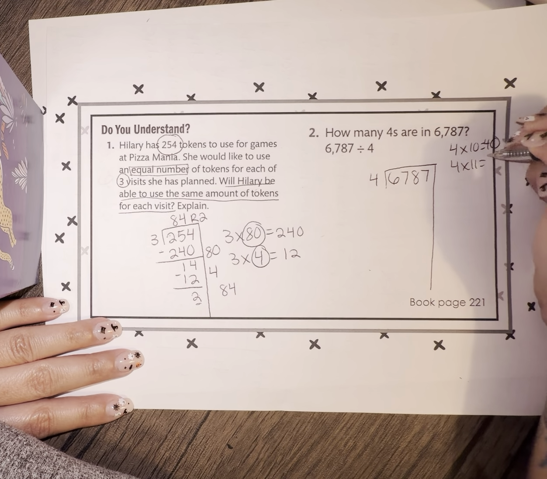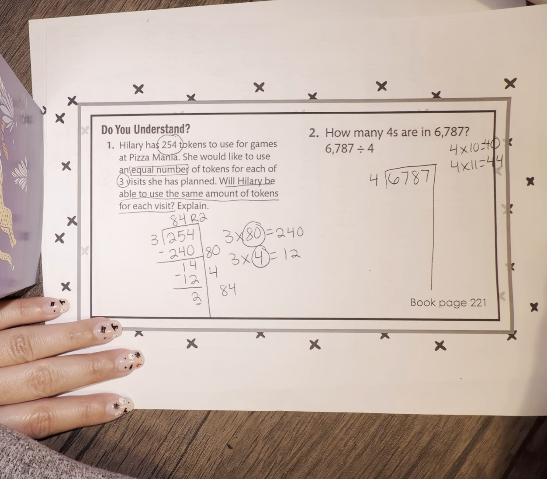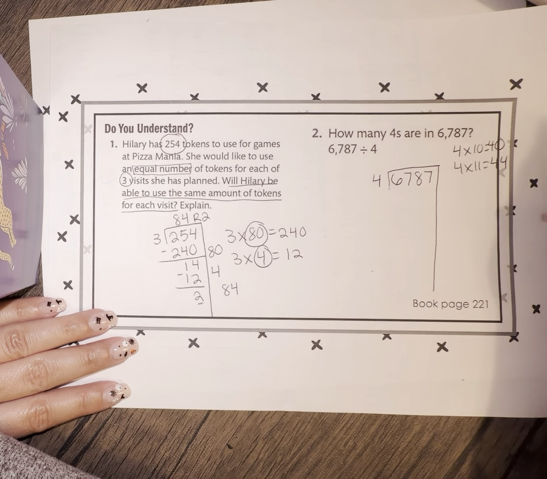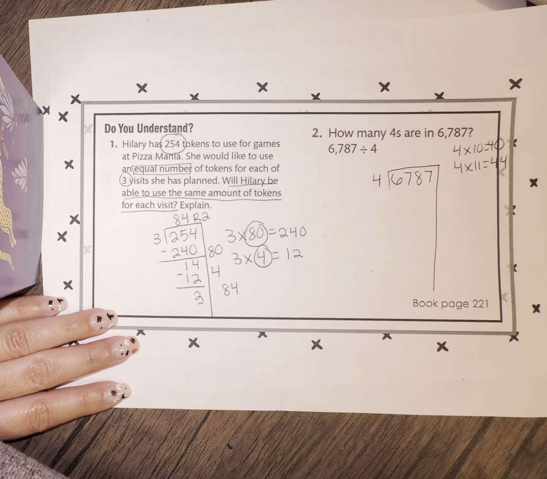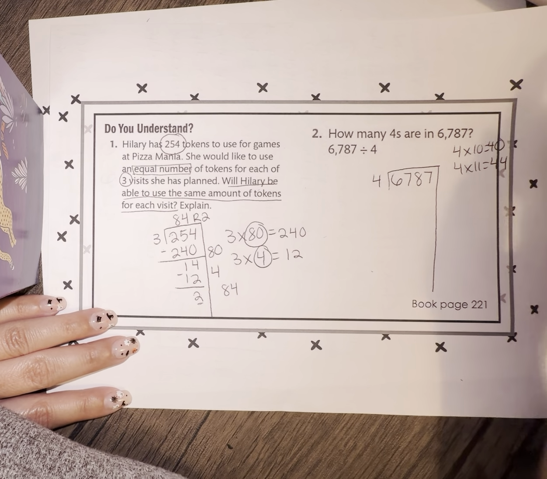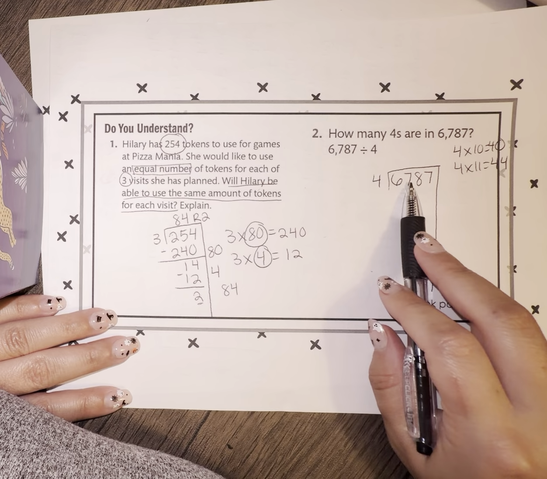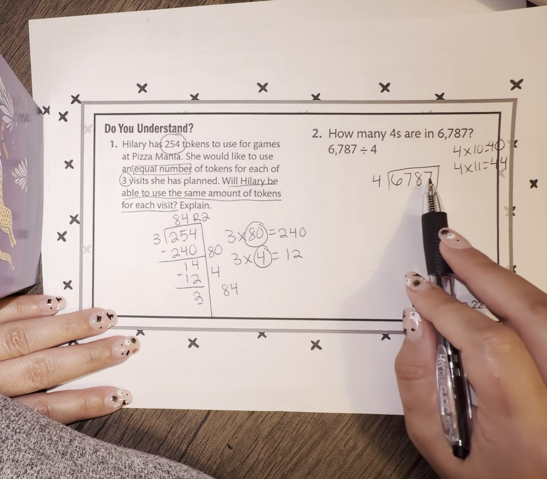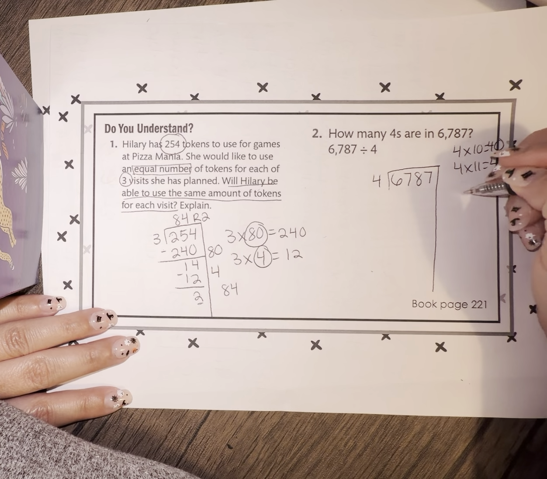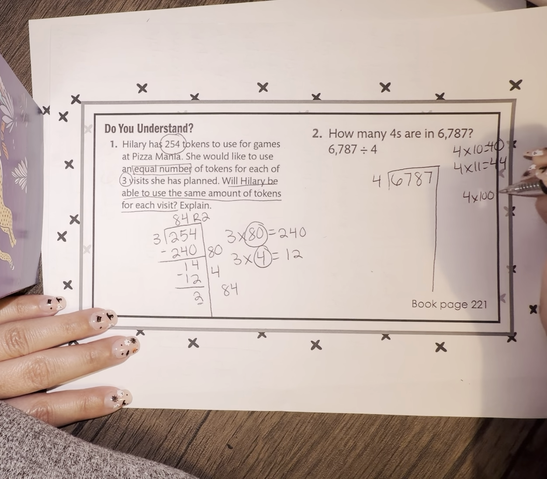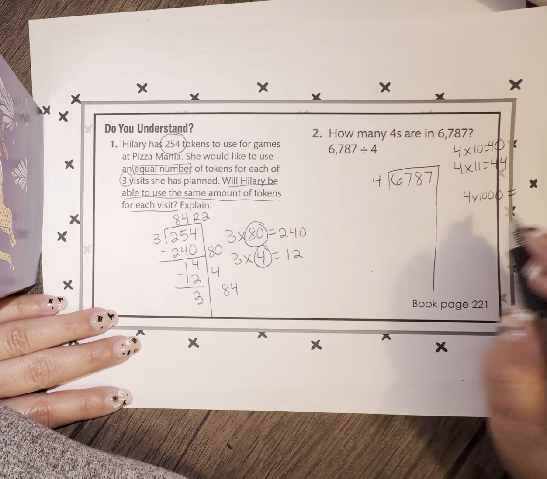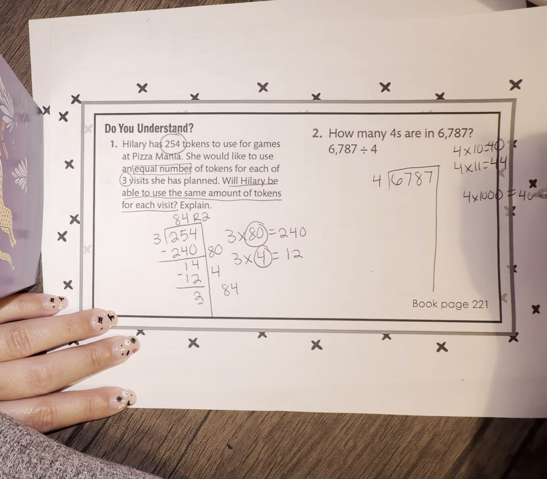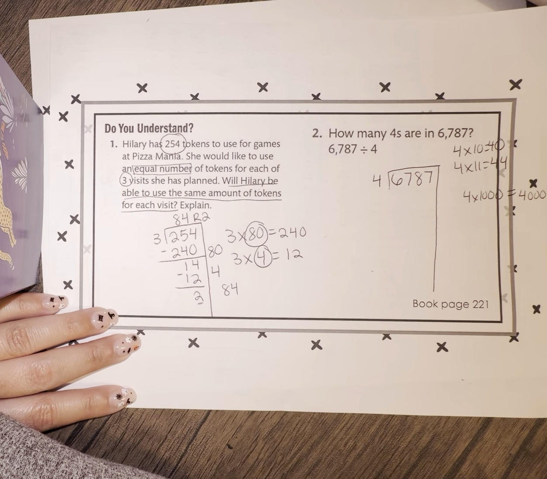4 times 11 is 44. You can choose either one of those. I think 10's really easy to add, so let's start there, okay? Now, if we just do 4 times 10, we're just gonna get 40. I have 2 other place values here, so I should add 2 zeros onto that, making it 4 times 1,000. That's gonna give me 4,000.